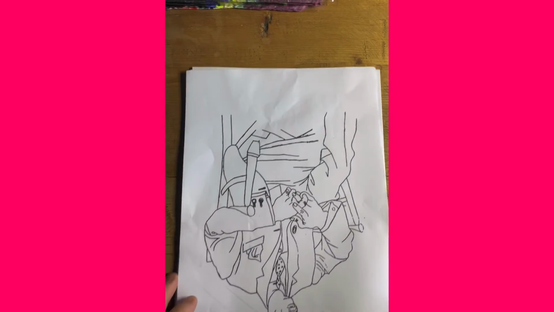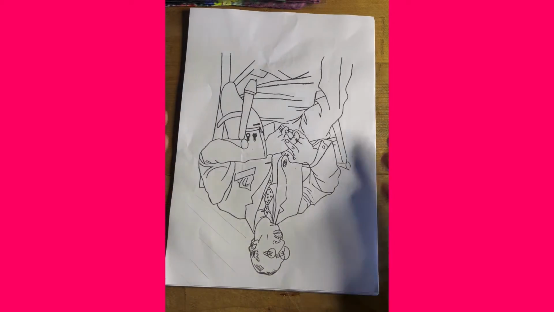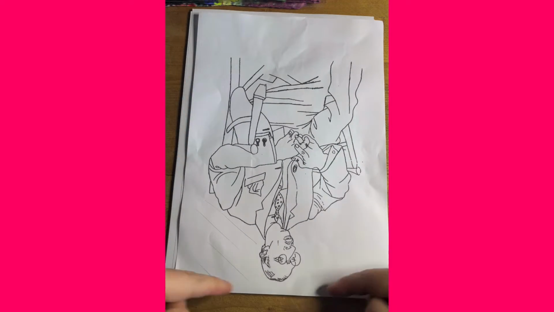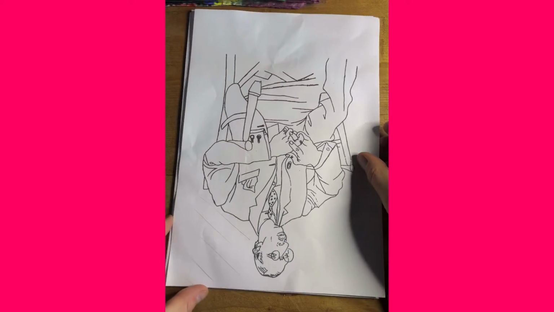Ideally for this, you want to work on the same size paper. So I'm working on A4 paper, a printout of this image against an A4 sheet. If you were working on a small sheet, you could maybe draw a frame around him and then draw a frame on there, and then you just get that spatial awareness right. But I'm just going to use the edge of the paper for that.